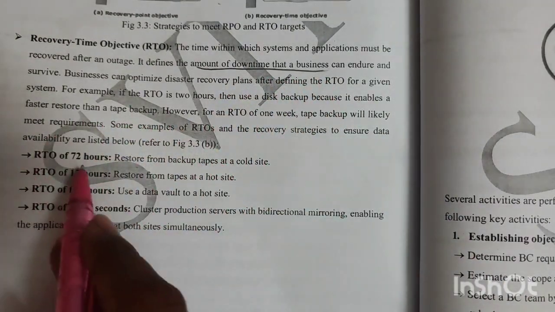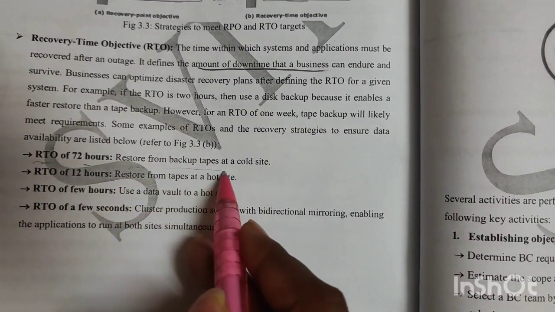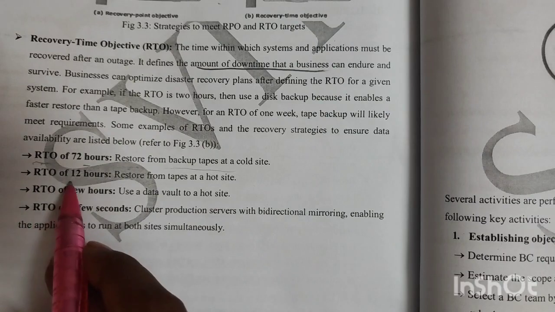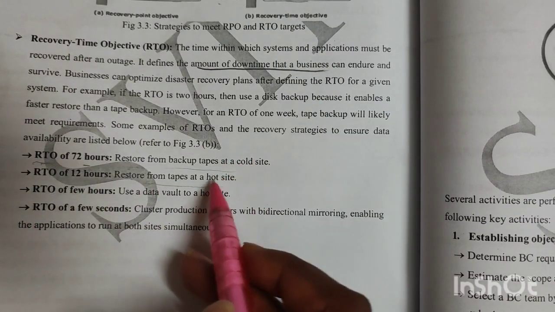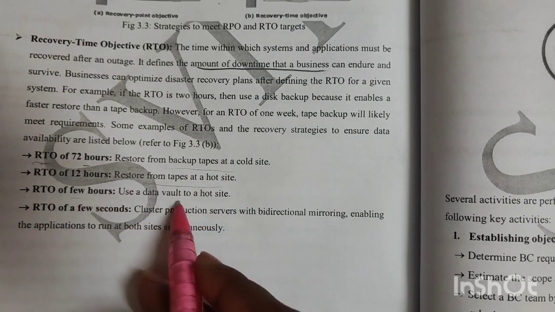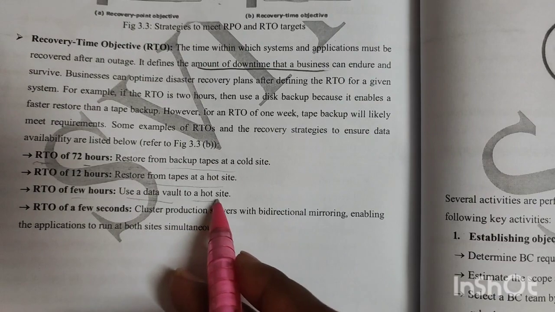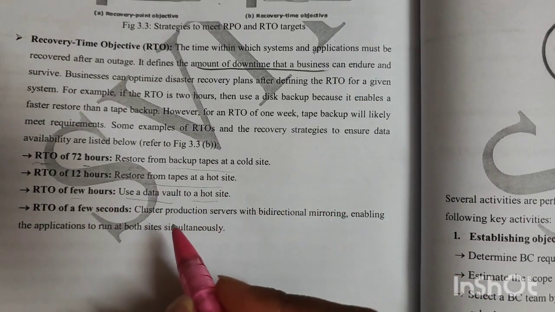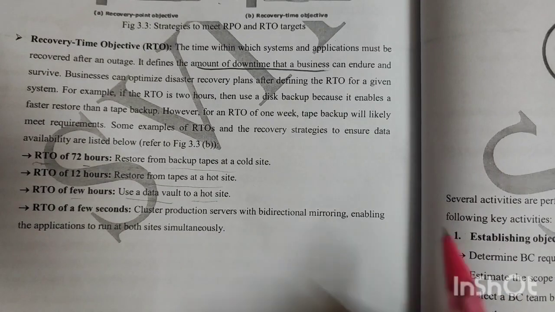So what you're doing is, it can take up to 72 hours. That is, restoring from backup tapes takes almost up to 72 hours. 12 hours for restoring tapes at a hot site. This is at a cold site and then a hot site. And then a few hours if you vault user data to a hot site. And then you take a few seconds if you have bidirectional mirroring enabled.